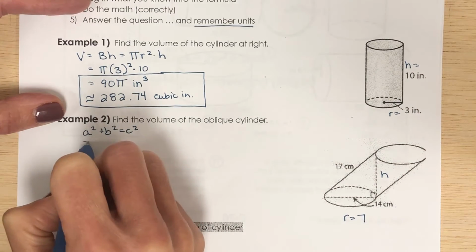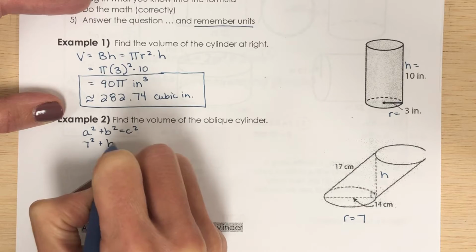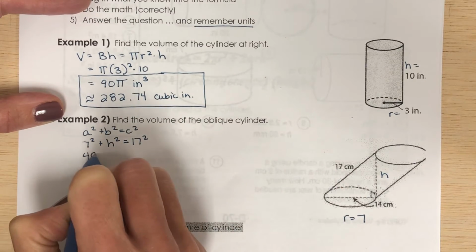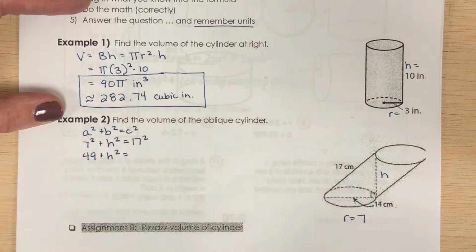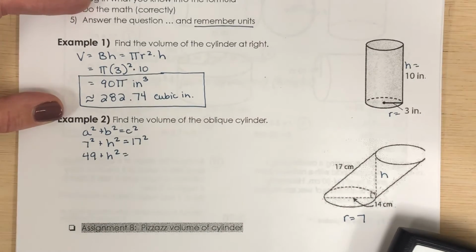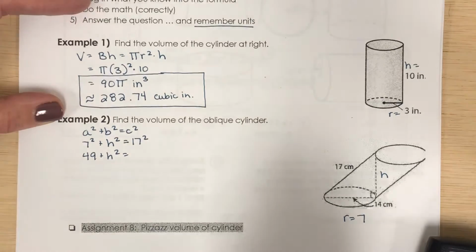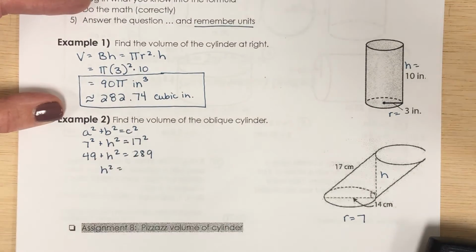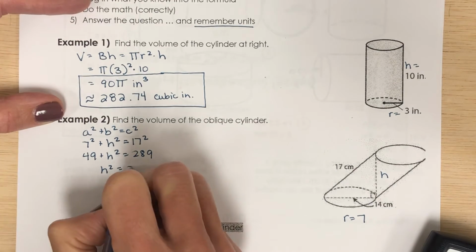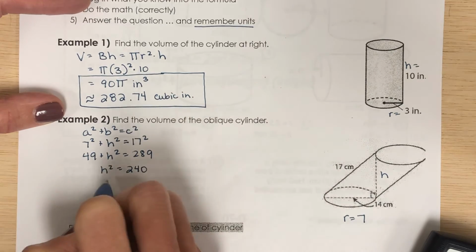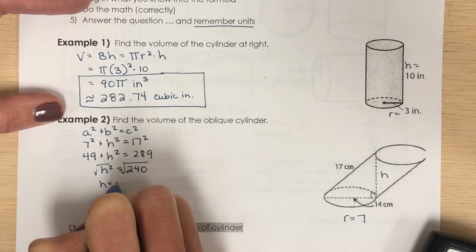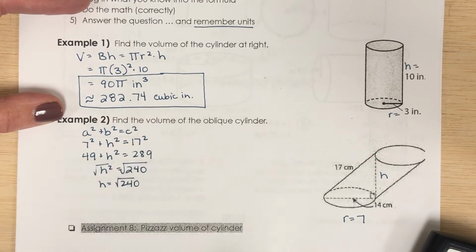I'm going to plug in what I know. 7 squared plus my height squared equals 17 squared. 49 plus my height squared equals 17 squared, which is 289. My height squared is 289 minus 49, which is 240. And I'm going to find the square root of both sides. My height is the square root of 240.